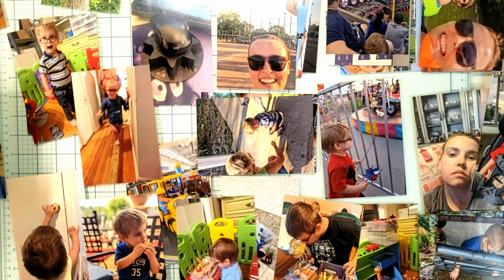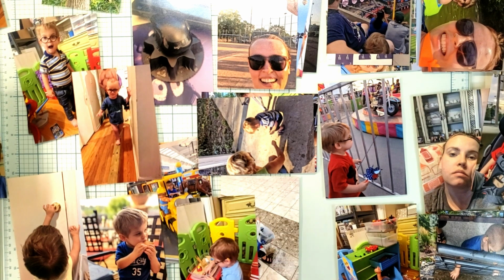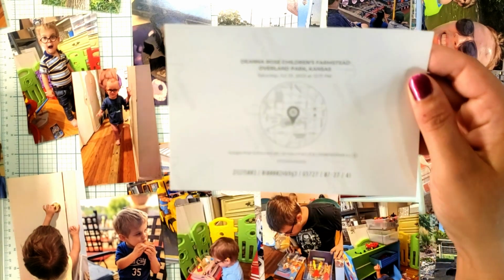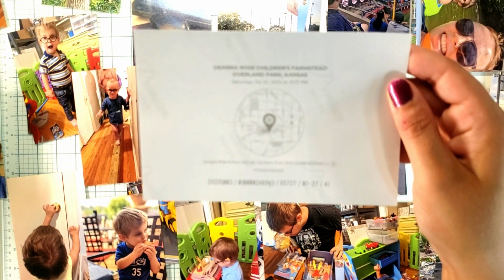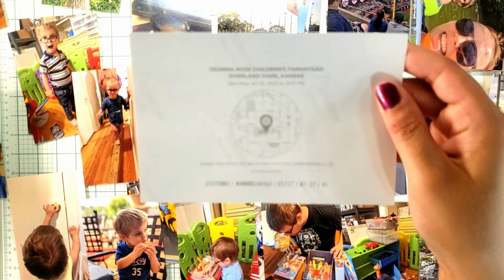So, as you can see, I just got my photo order in, and I use Free Prints. I get their matte photos, and I get the location on the back. So I'm going to show you what this looks like. Let's see one that's not my house. So this is what this looks like. You can see we were at Deanna Rose Children's Farmstead in Overland Park, Kansas, and the date and time. And they even give you a little map on the back.